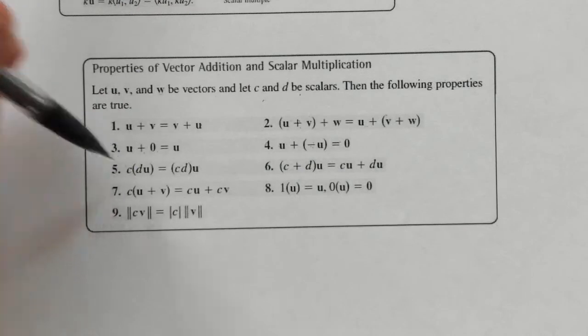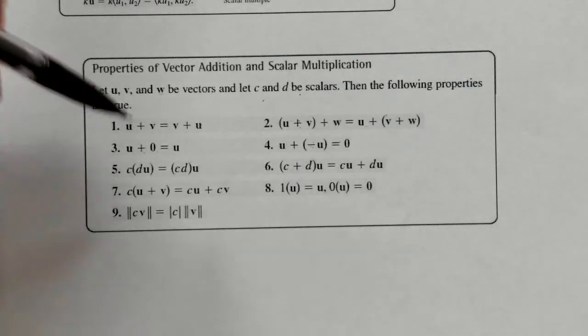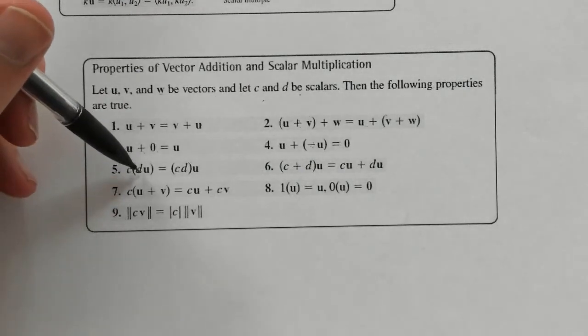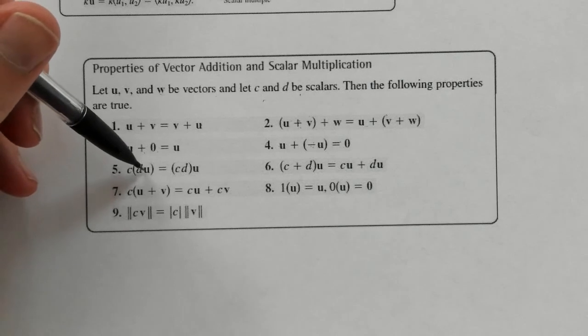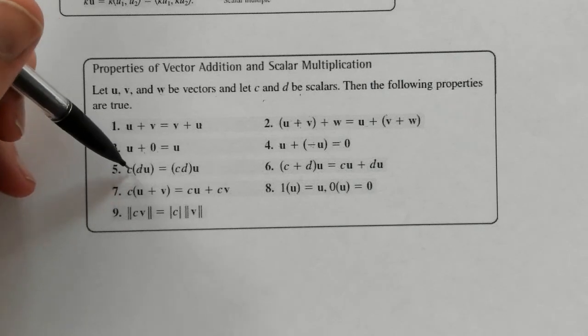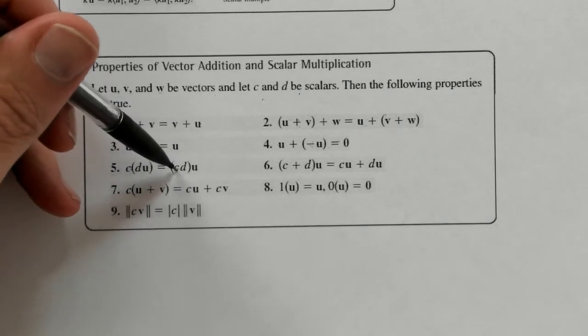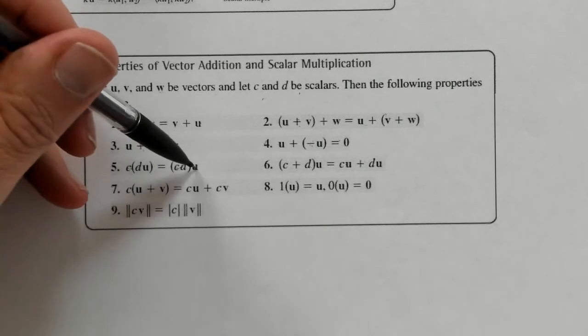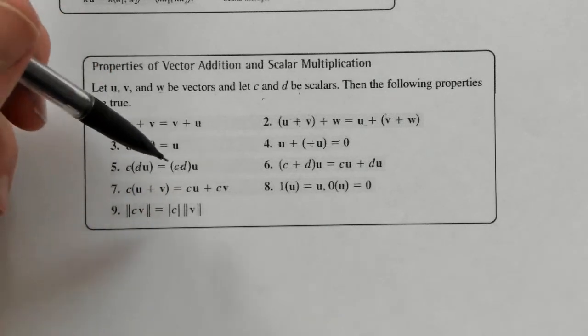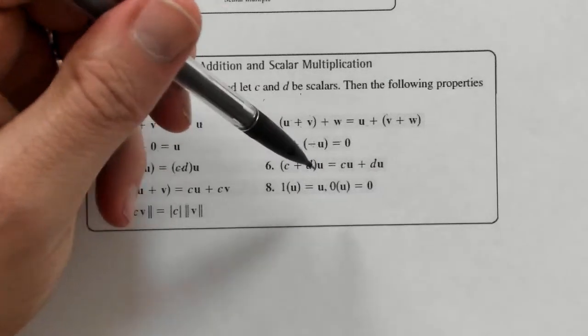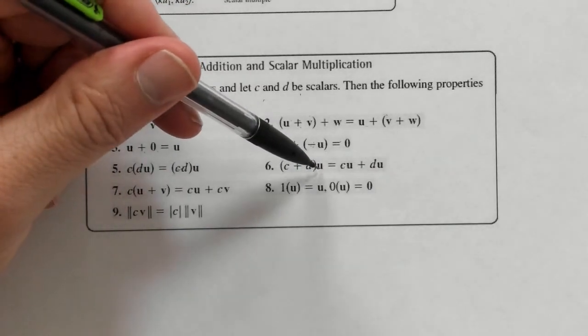If I am multiplying by two scalars, it doesn't matter if I multiply the second scalar times the vector first and then multiply that result by the other scalar, or multiply the two scalars together first and then multiply by the vector. They would be equal. It doesn't matter the order. Likewise, the distributive property works.